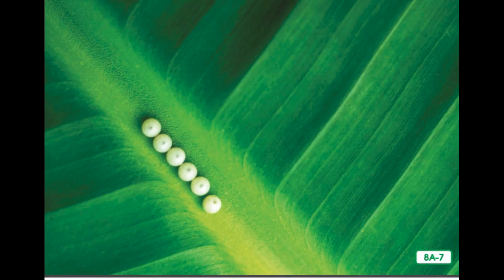A butterfly begins its life as an egg that has been produced by its mother. Butterfly eggs can be round or oval. There are even some that are cylindrical in shape. The shape of the egg often depends on the kind of butterfly that lays the egg.